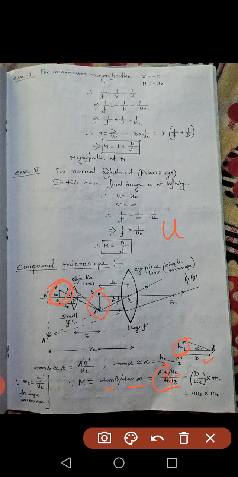So this ratio A dash B dash by AB will be the magnifying power for the objective, and that is why I have written M naught, O for objective. This is the magnifying power of the first lens. Apart from this, what terms will remain? D by UE. Now D by UE, isn't it ME?